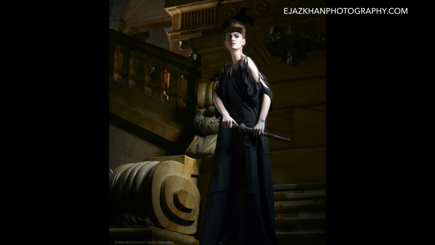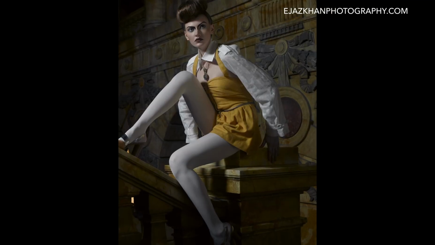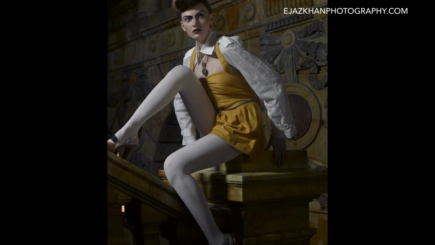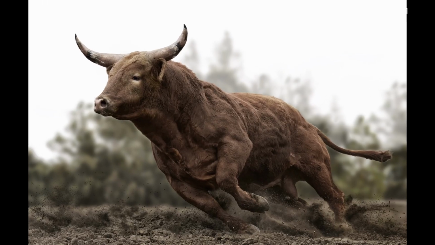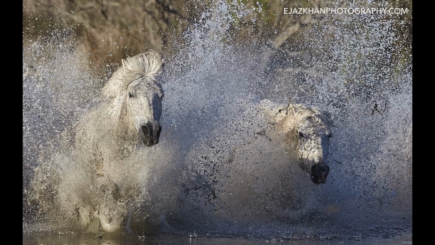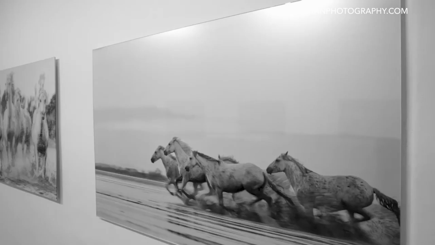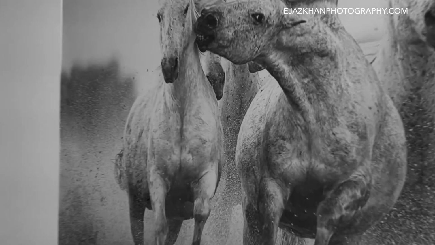Maybe making the neck, now I'm talking fashion, of course, making the neck a little bit longer could help. Maybe making the legs a little bit longer could help. And then, as far as wildlife is concerned, maybe making the horns a little bit longer could make it a little bit more powerful. Maybe having the horse running at you, maybe cropping it in could help. So you do everything to enhance that emotion, that feeling that you're getting. You want to enhance it.